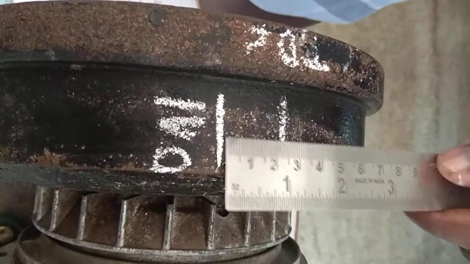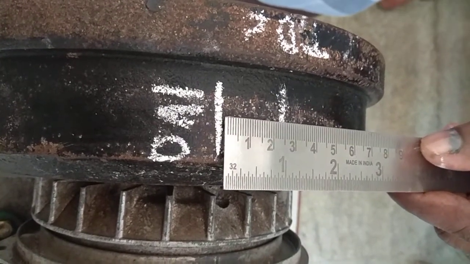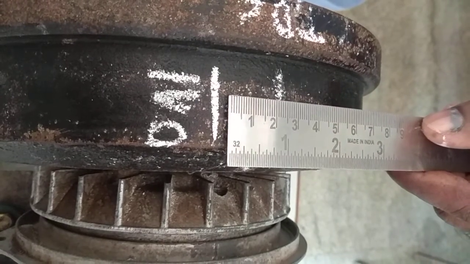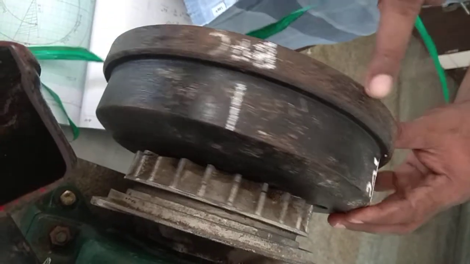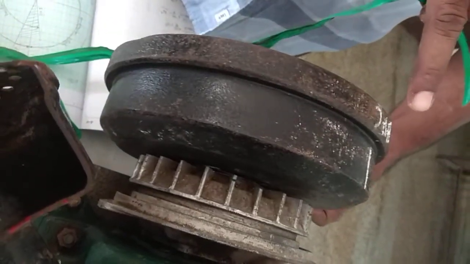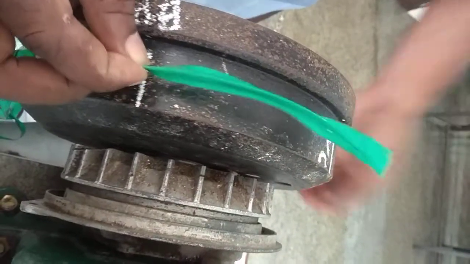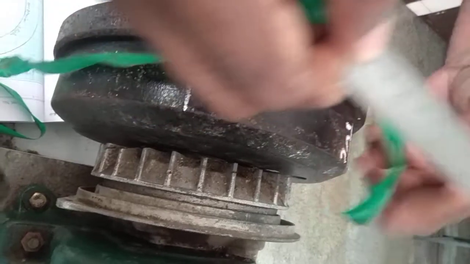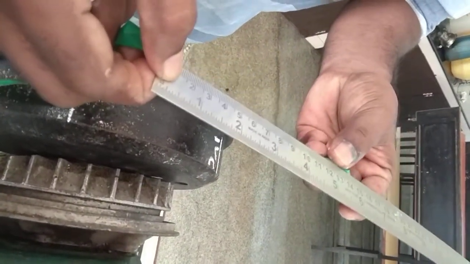So we are going to measure the value of S, that is the arc length. It is around 23 here, that is from TDC to IVO. Measure the value of IVC, inlet valve closing, with respect to BDC. Measure the arc length using the scale, and note down the value. The value is 142.